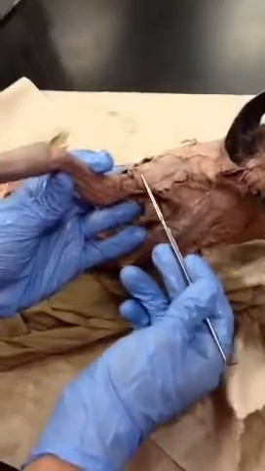And then right here, this is going to be the biceps brachii. That's all you need to know for the bicep part. So this part. Ooh, the legs.